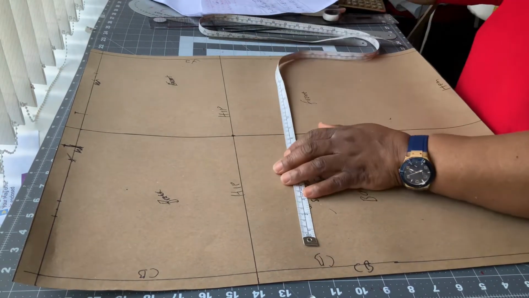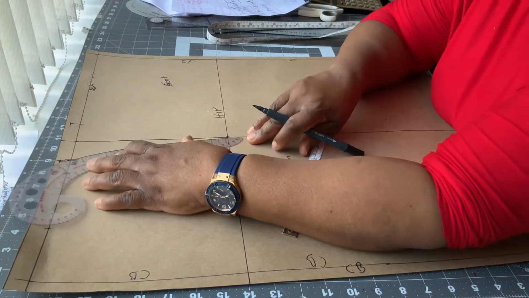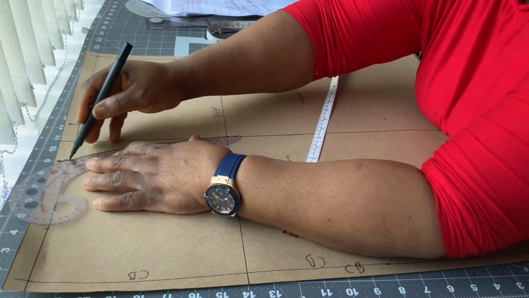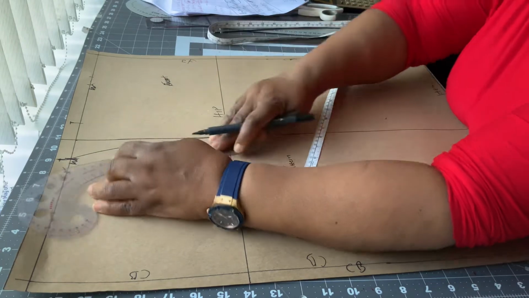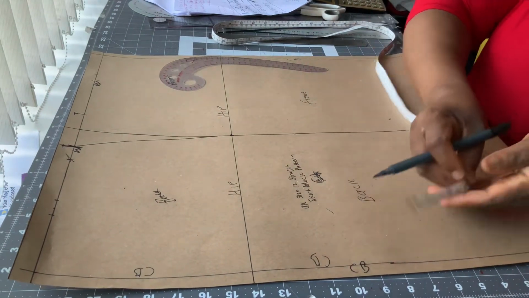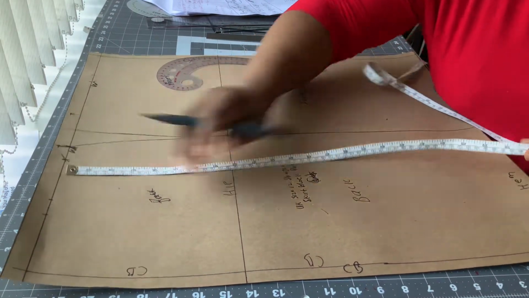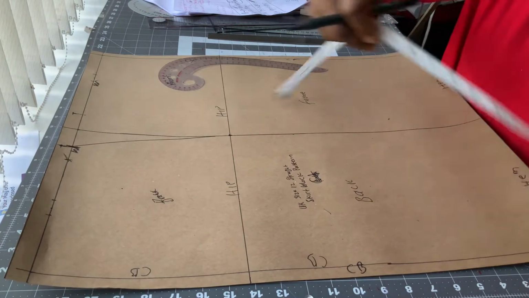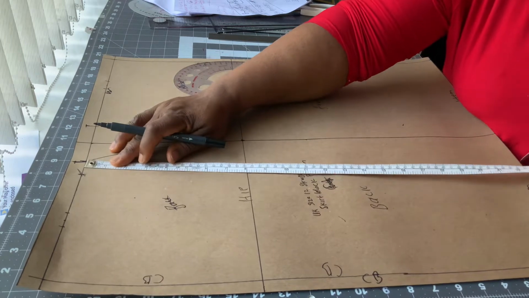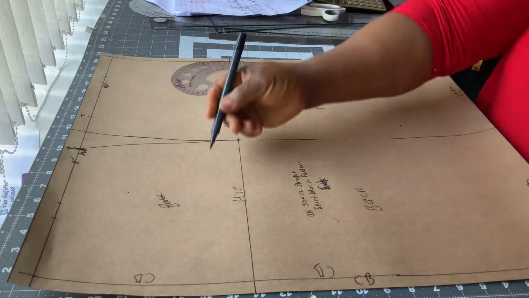Okay, I think I can use this to grab the shape. So that's it. And the length is 23.